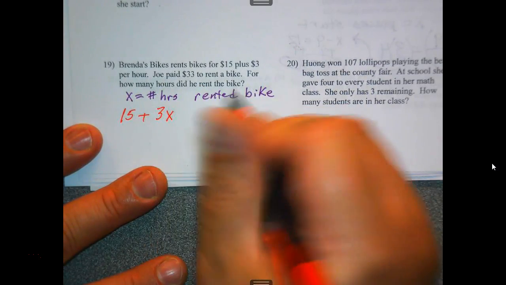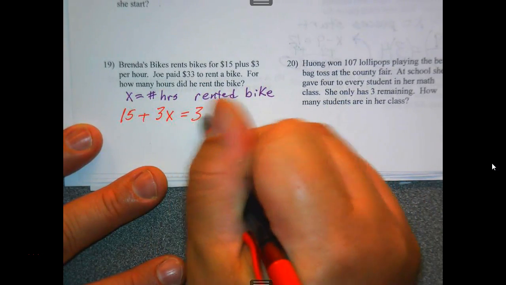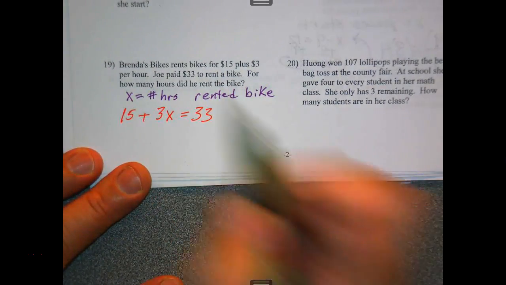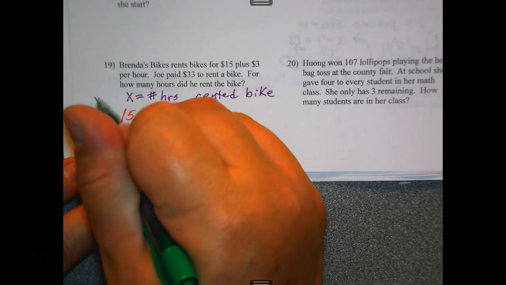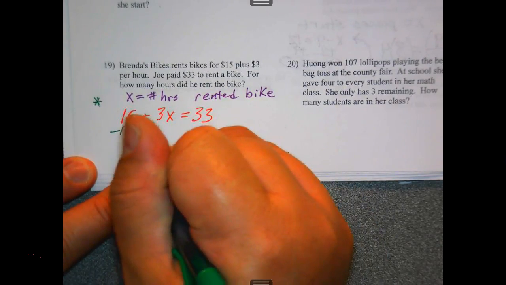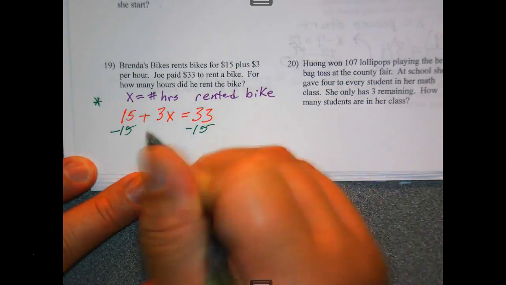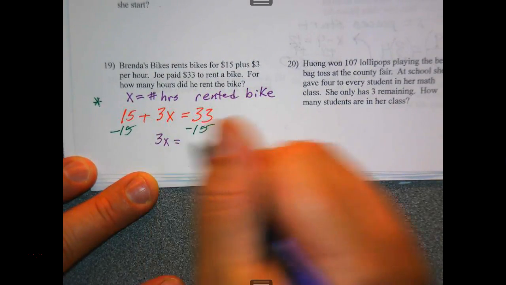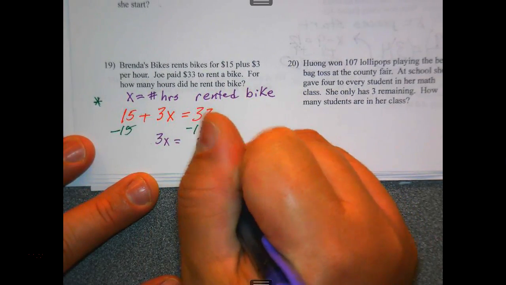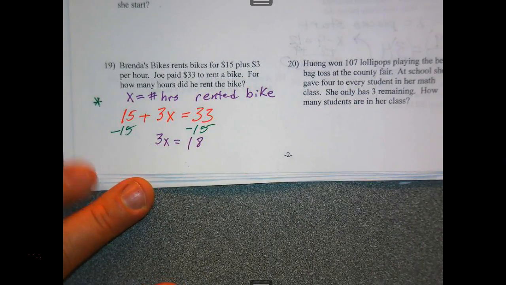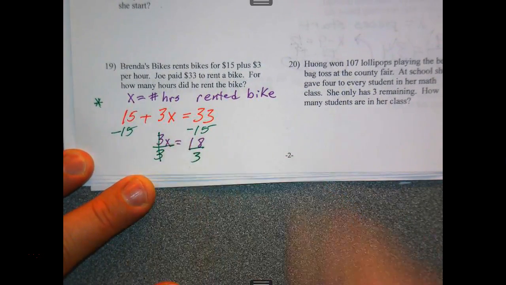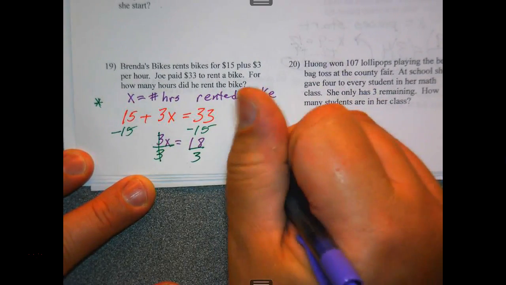And he paid 33 bucks. Go ahead and solve it. Minus 15, minus 15. I get 3x equals 18. Divide both sides by 3. x equals 6. Good.